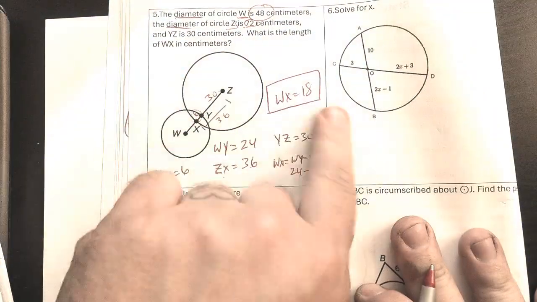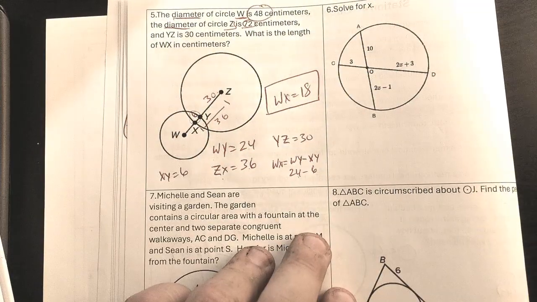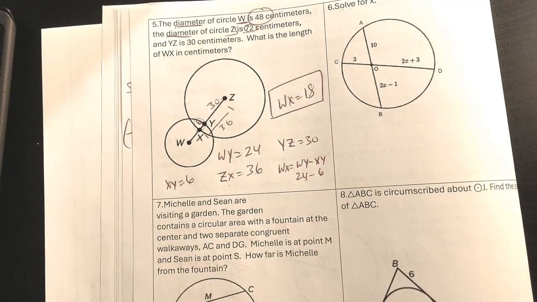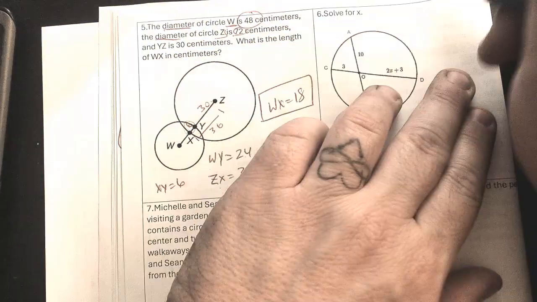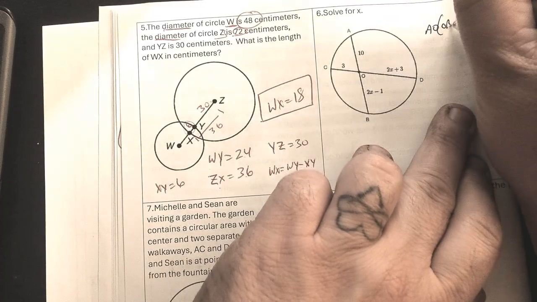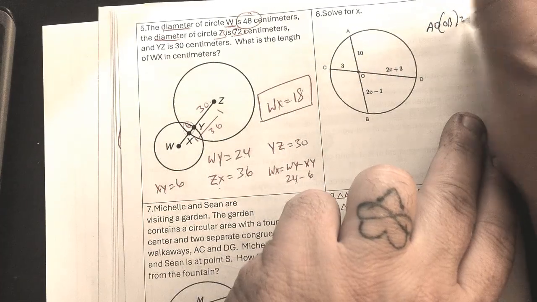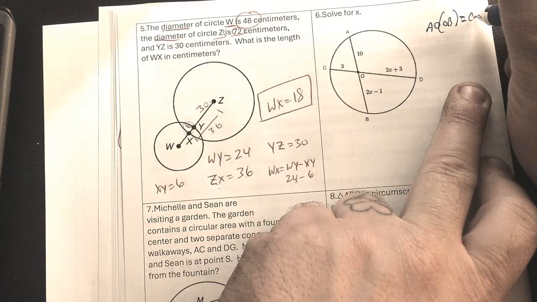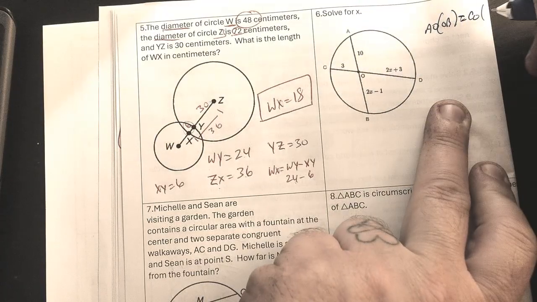All right, for this one, solve for x. What you end up with is AO times OB equals CO times the other part, OD.